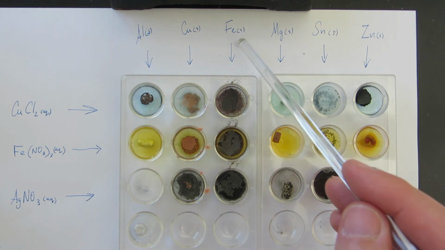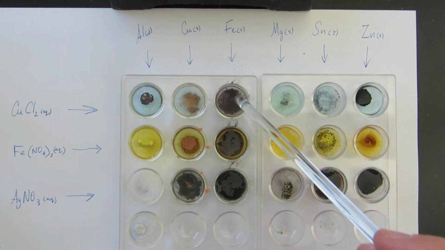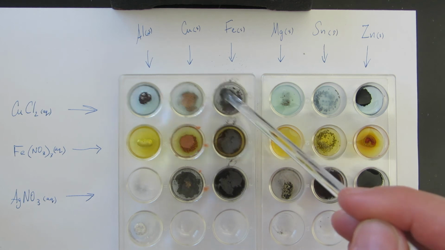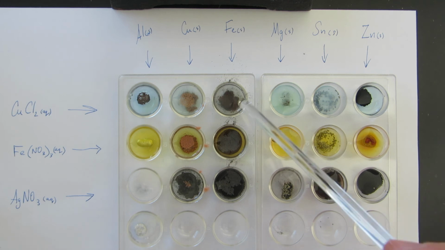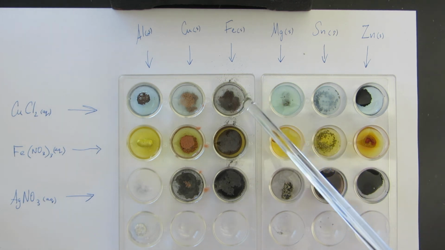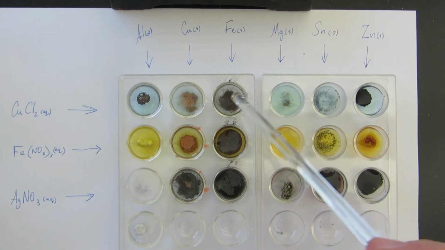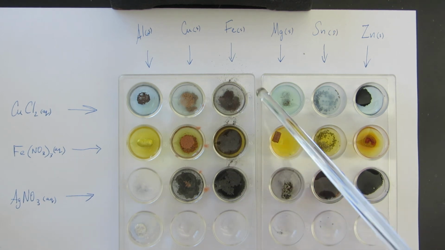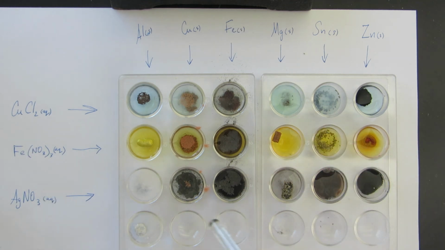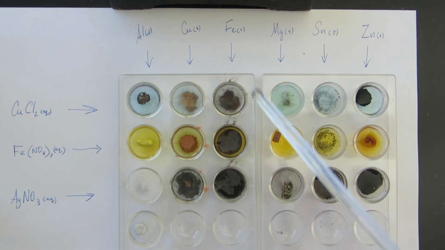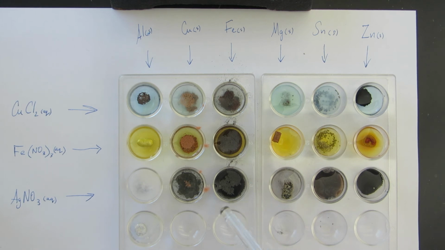The iron looks like we see something going on in here. So that would tell us that, and you can see the solution here is clear, right? So the copper ions have come out of solution, so you can see that. So the iron must be more reactive than the copper. Iron and iron, no real need to compare. And then down here, iron and silver. So yeah, it looks like iron is more reactive than silver. You definitely see something change there.